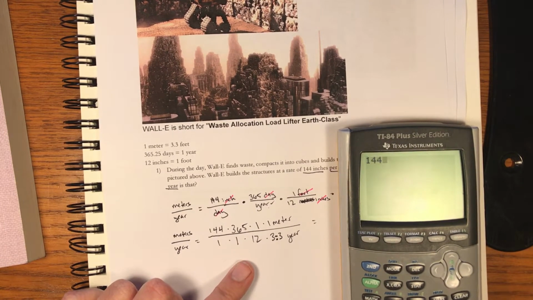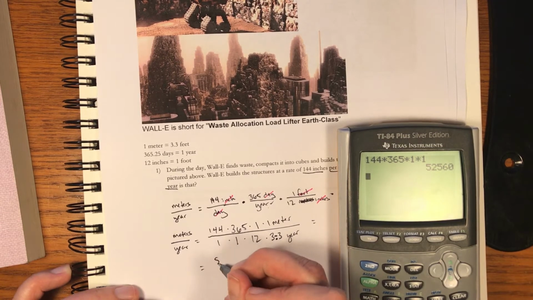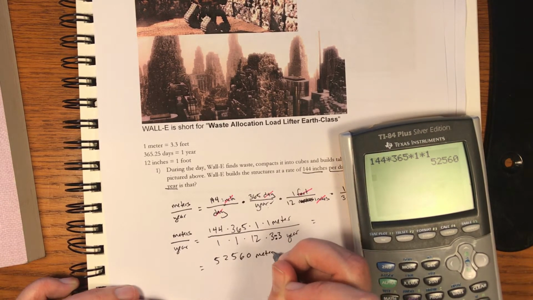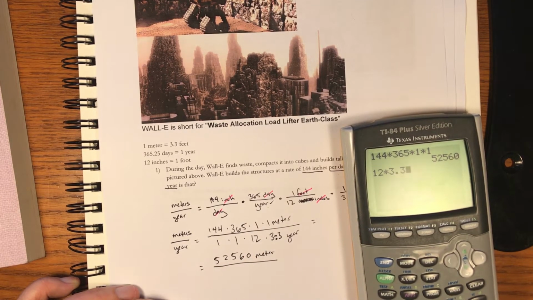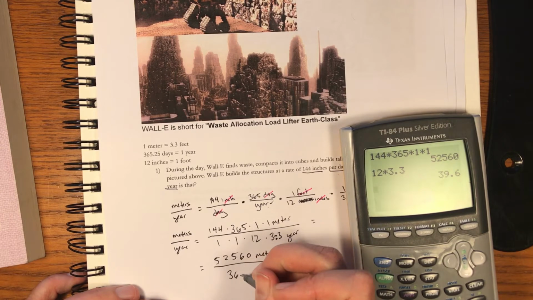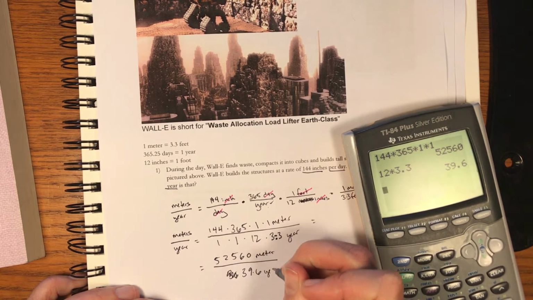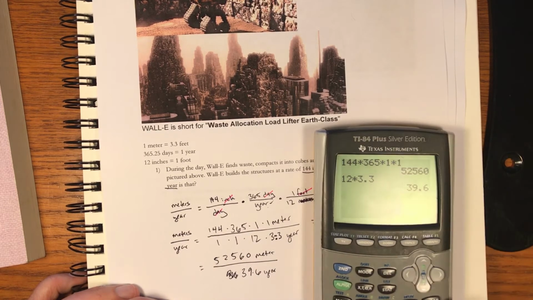So 144 times 365 times 1 times 1. I don't actually have to do that, but I will. Okay, so that's going to equal 52,560 meters over 12 times 3.3, 39.6 years. So now I know I'm going to divide this big number by that big number.